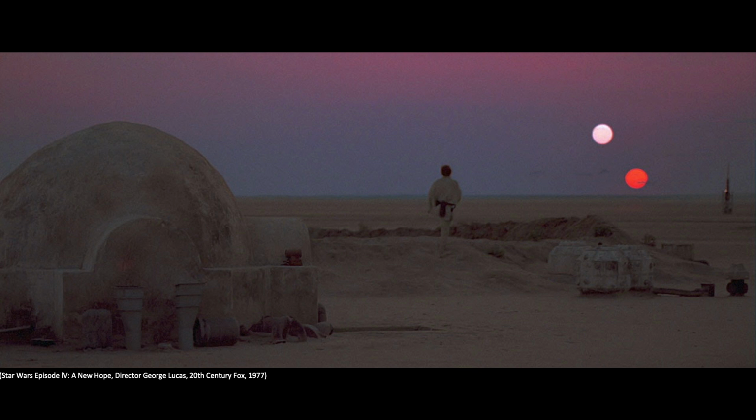This is also a great example of filling all parts of the frame, with Luke's home in the foreground to the left, himself in the center on the small hill, and the twin suns setting off in the distance on the far right.